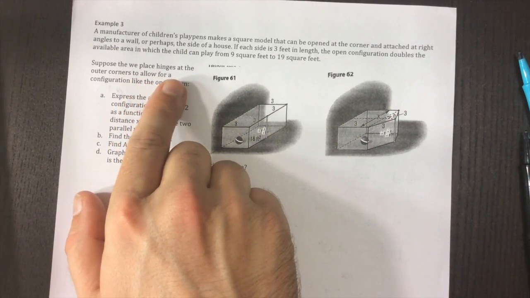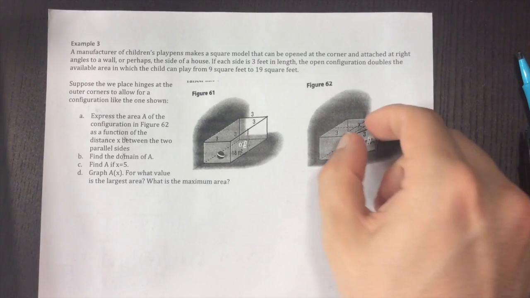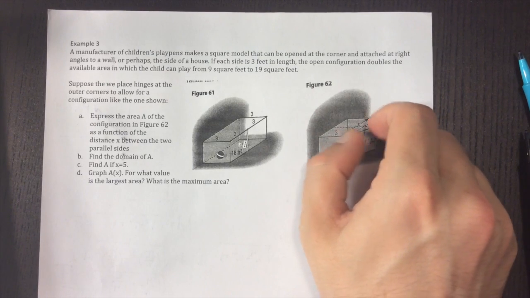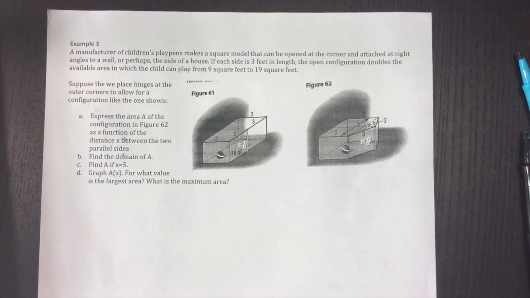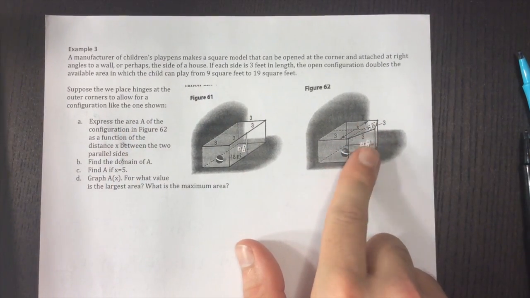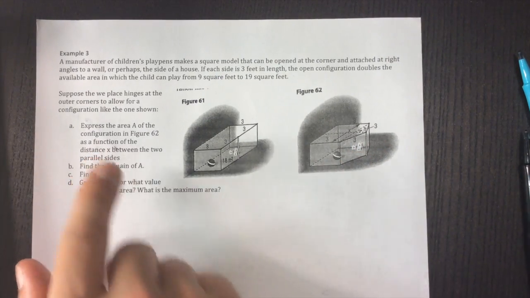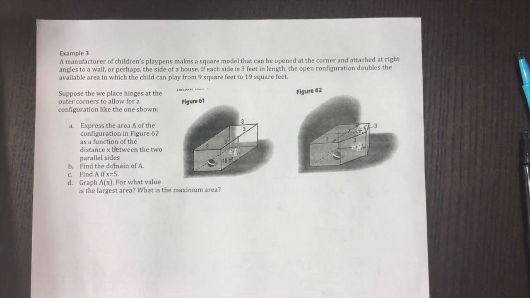Suppose we place the hinges at the outer corners to allow for the configuration here. So what we're doing is putting these hinges out here to see if we get a different area. Express the area of this figure as a function of the distance x between the parallel sides.